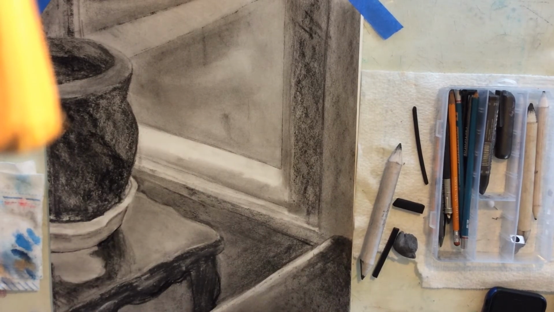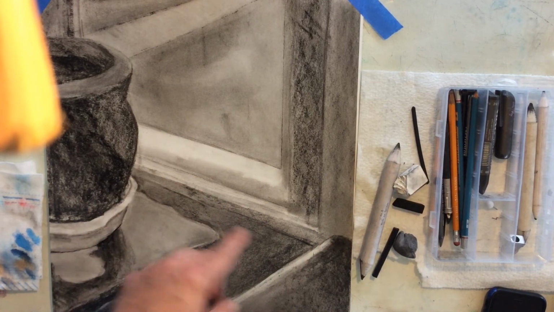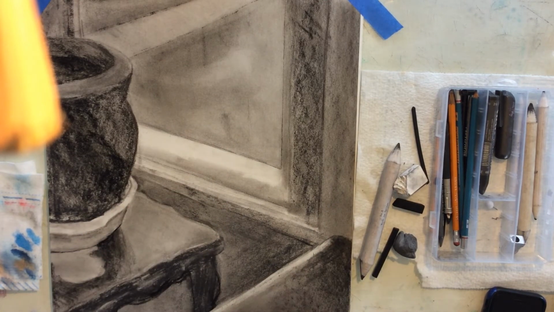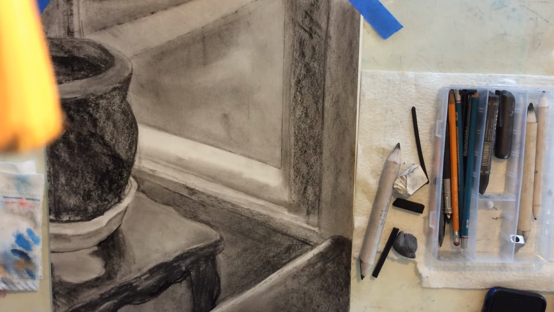I'm skipping around in the drawing a lot, mostly because this is informing this, and this, and this. And that's what you want. The more places you can really jump around in, the more you're going to relate them to each other, and the better your drawing will work as a whole.